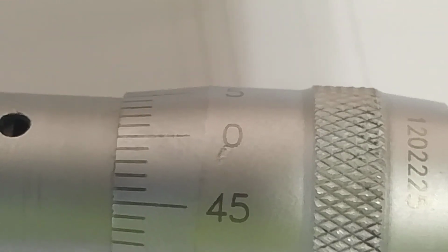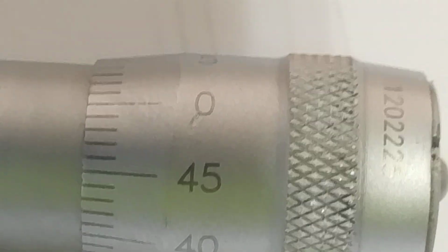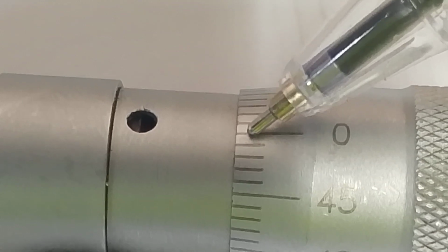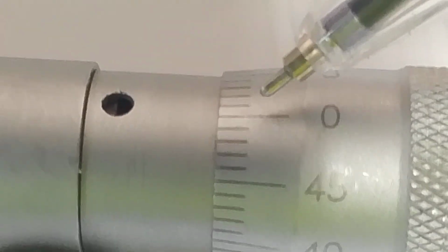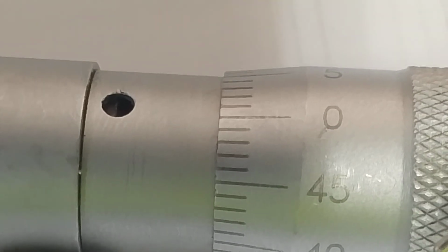It's 0, because the graduation is 0.01, which means from here to here, 0.01, 0.02, 0.03, 0.04. You will not read it anti-clockwise.